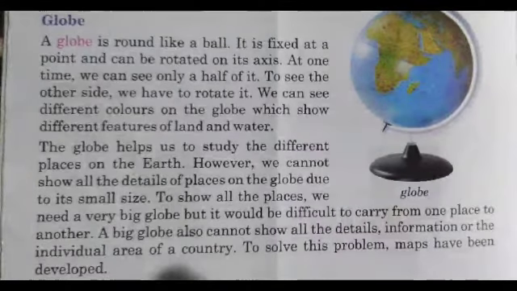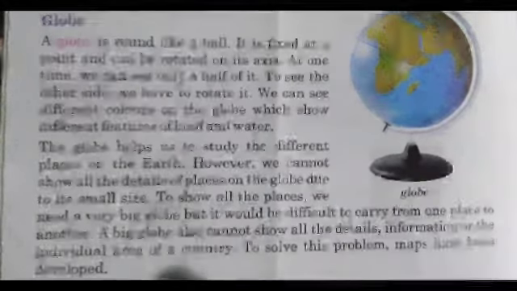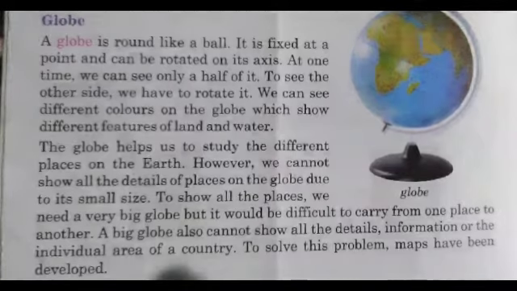To show all the places, we need a very big globe, but it would be difficult to carry from one place to another. A big globe also cannot show all the details, information, or individual areas of a country. To solve these problems, maps have been developed.